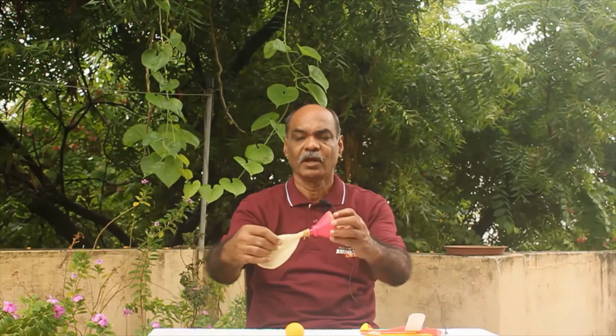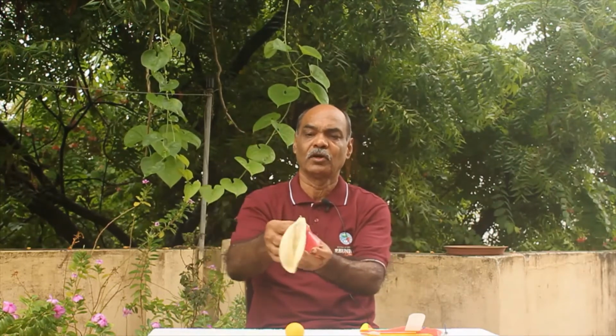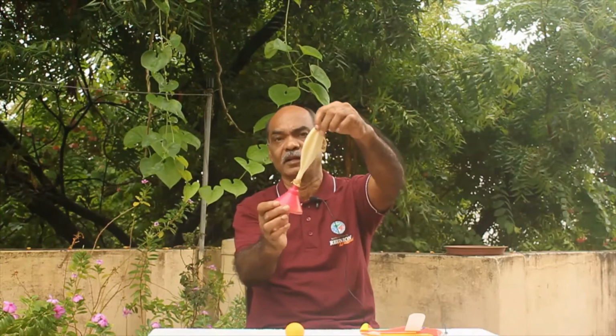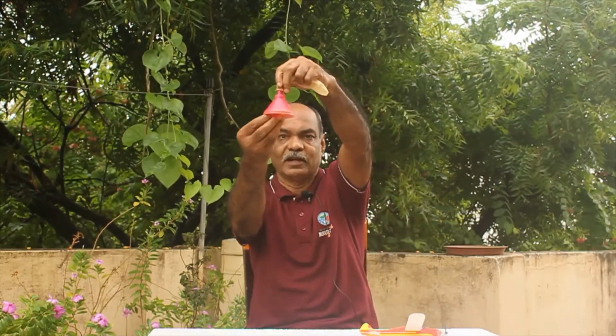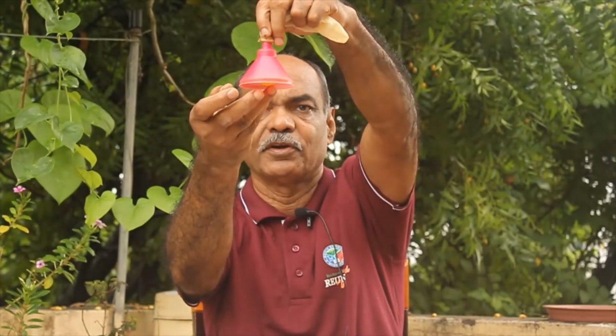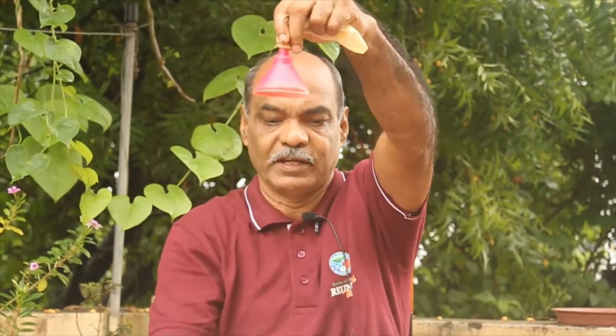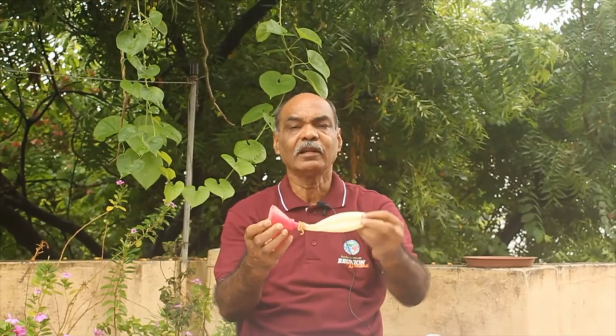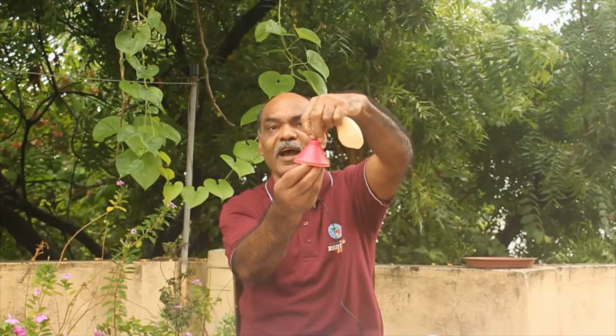In this experiment, I'm using an ordinary funnel, the funnel which you use for pouring fluid in a bottle or a jar. I have attached a balloon at the pipe end of the funnel, and I have a ping pong ball with me. If I put the ping pong ball inside the funnel and leave, the ball is bound to fall down because of gravity. But a very surprising thing happens when I fill air into this balloon and put the ping pong ball inside. Let's see what happens.